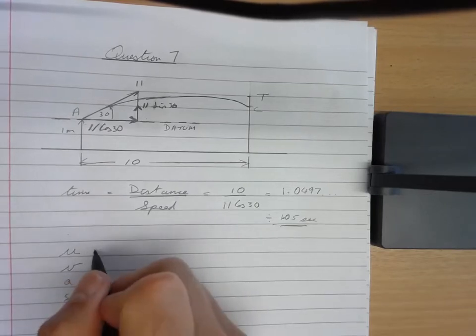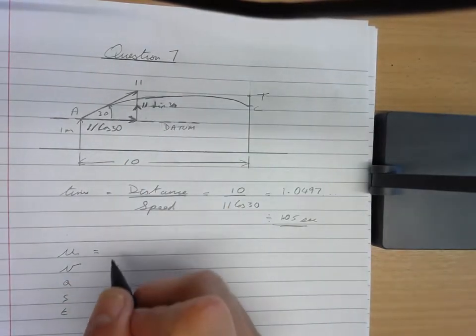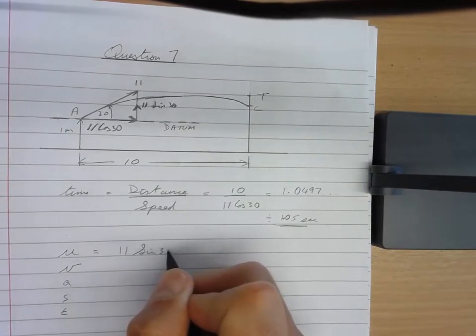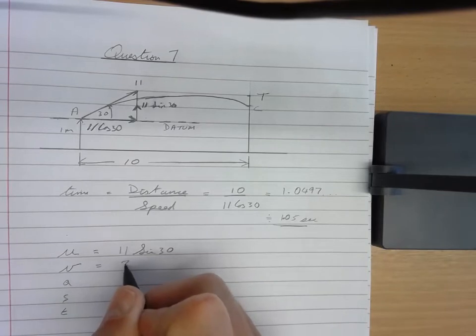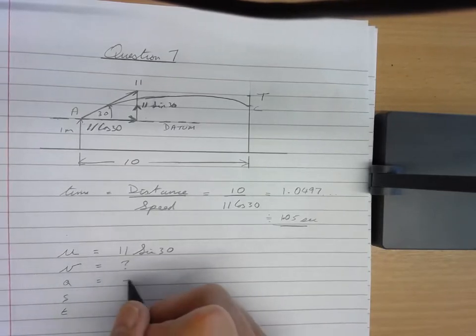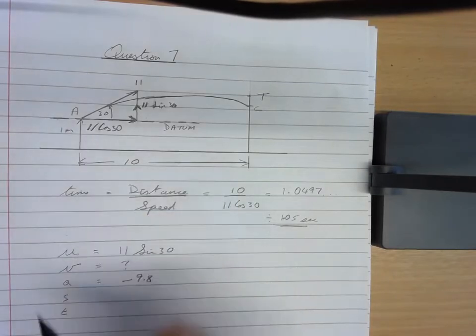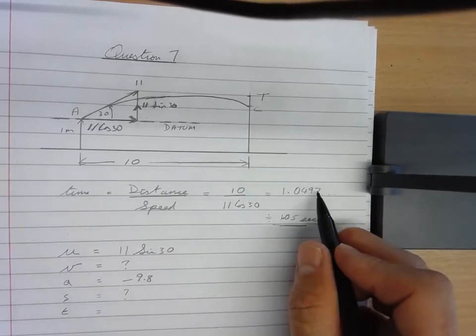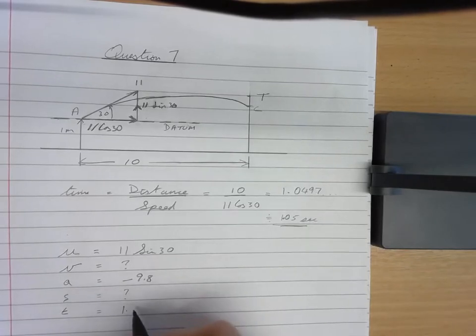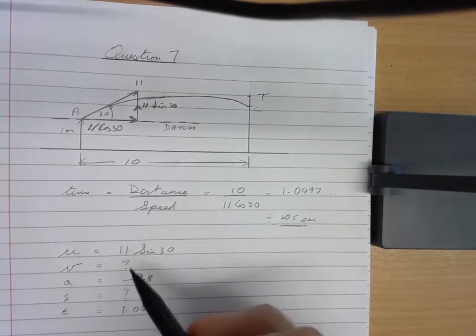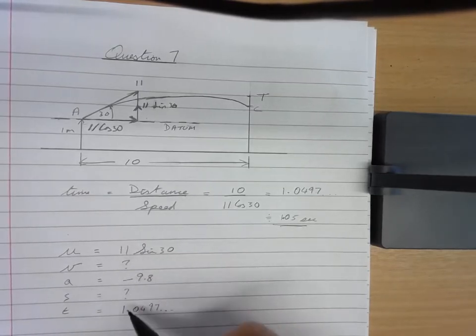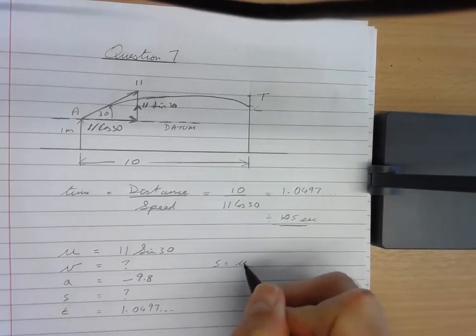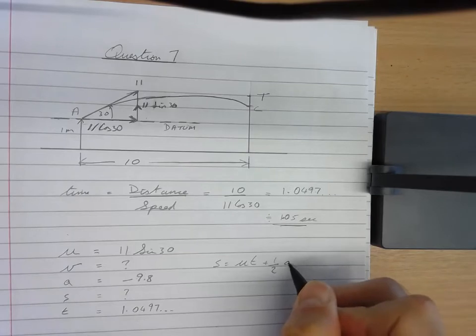So the initial velocity U is the 11 sine 30. The final velocity we don't know. The acceleration is minus 9.8, and it's negative because it's going down. The displacement we don't know yet, and the time we've got from the first part of the question. We'll use this upper value here so we don't lose any rounding errors. Okay, now what ties together displacement, acceleration, initial velocity and time? Well, S equals ut plus 1/2 at squared.